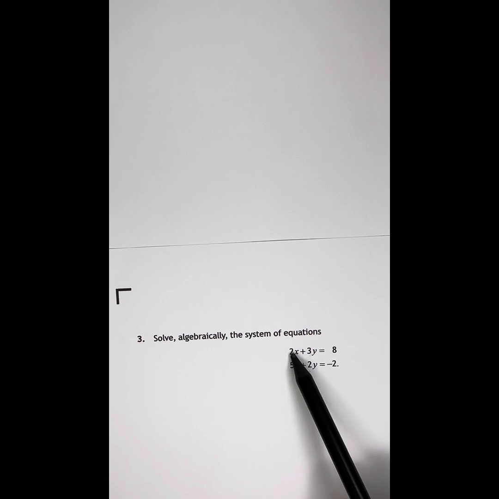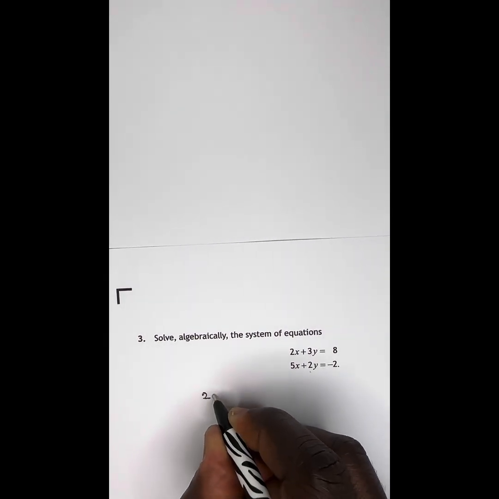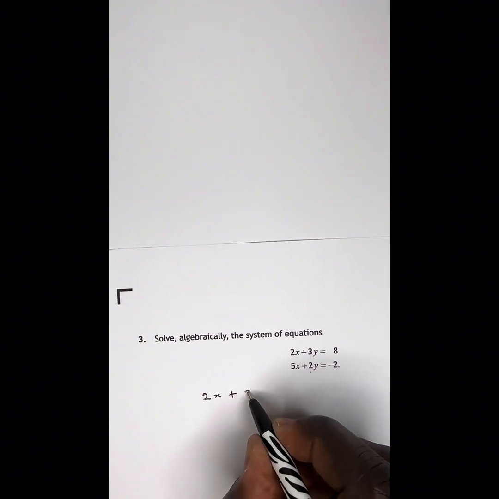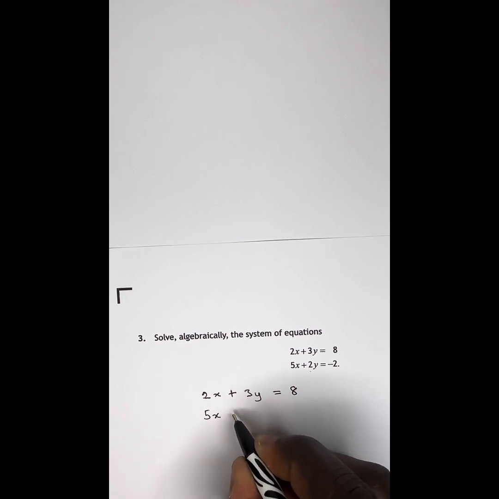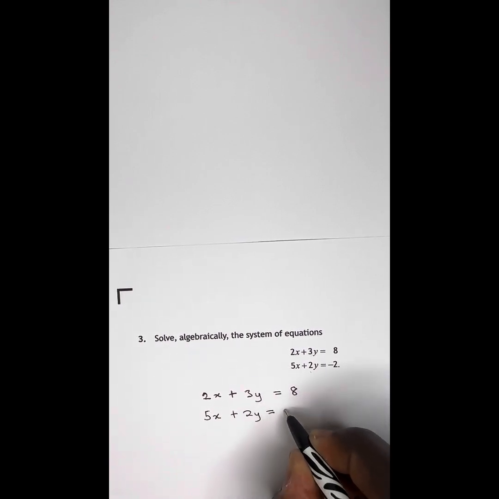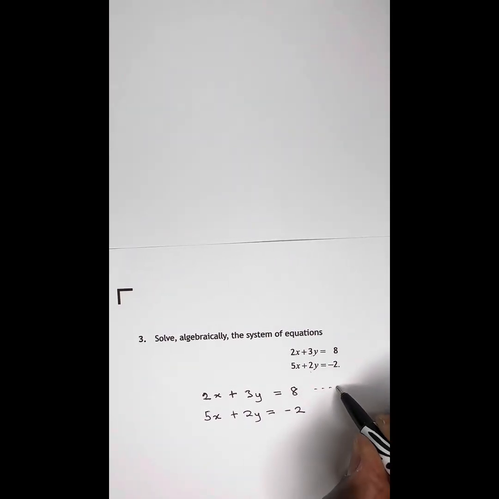The reason why I'm choosing to eliminate variable y is because, looking at the coefficient of variable y, we have 3, 2, compared to the coefficient of variable x, 2, 5, which is bigger than that of y. So what will I do? The first thing is I'm going to write out the question. 2x plus 3y equals 8, and 5x plus 2y equals -2. So I can call this equation 1, and I can call this equation 2.